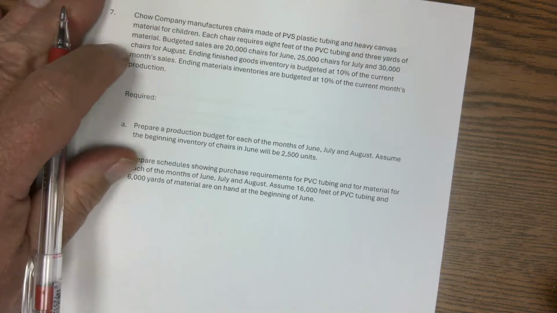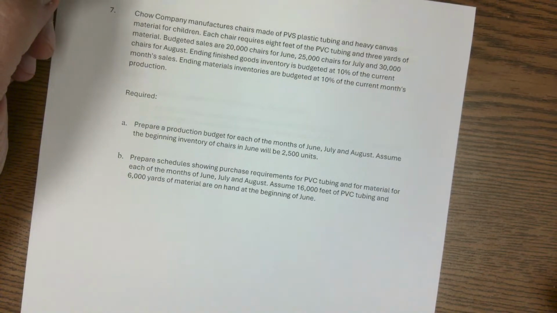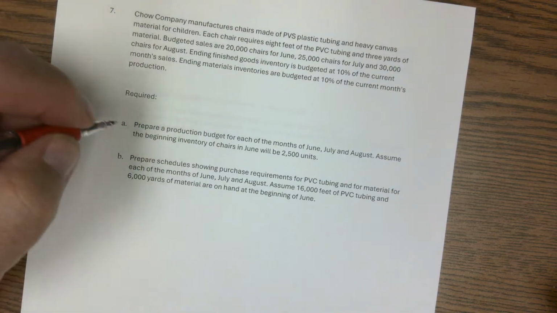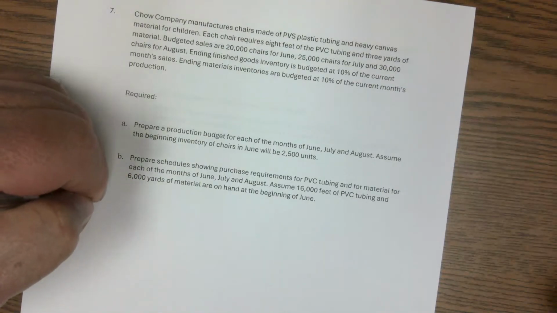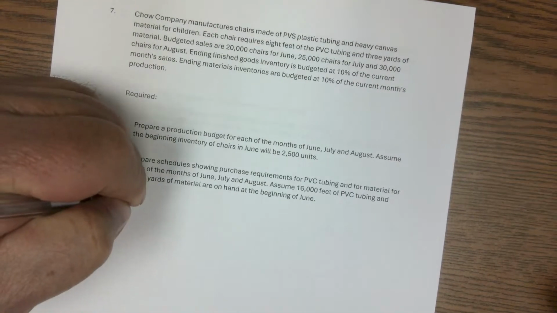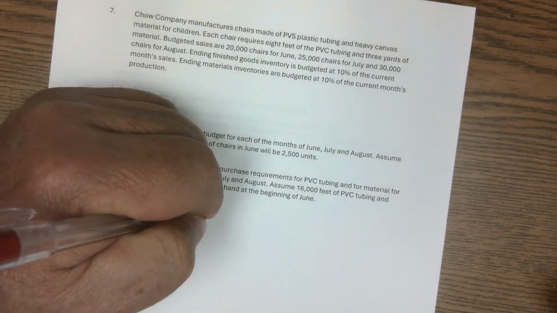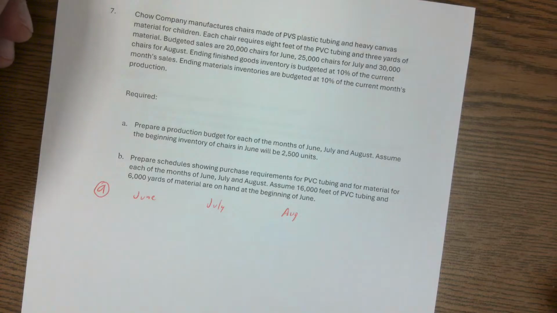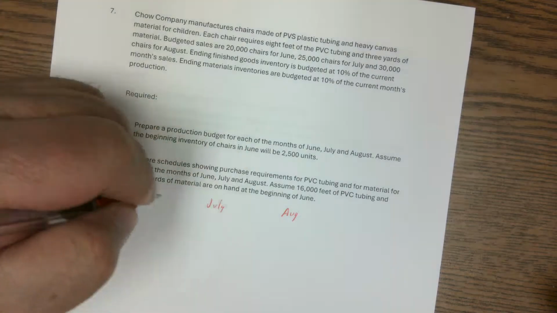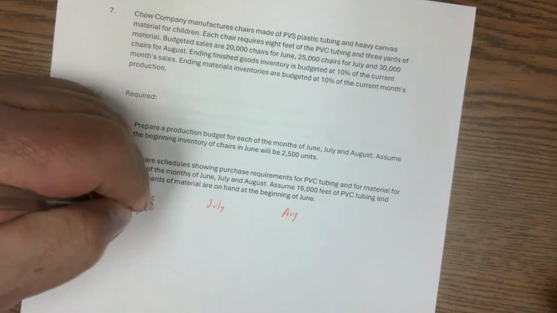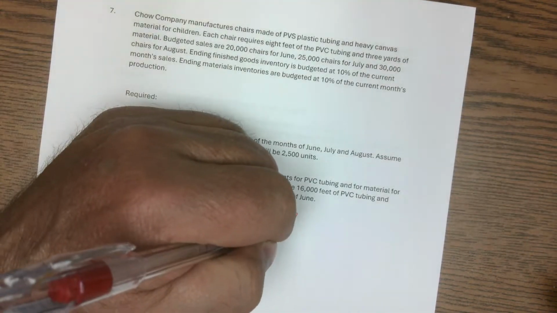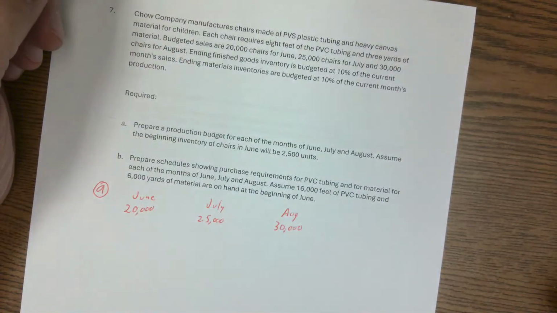The next one we've got, we need a production budget, and then we need a purchases budget. So we need the months of June. So this is A, the production budget. We need June, July, and August. And that's 20,000 for the sales, 25,000 for July, and 30,000 for August.